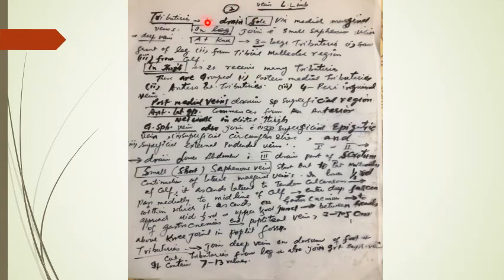Tributaries of the great saphenous vein. It drains the sole via the medial marginal vein. In the leg, it joins with, as I told you in the diagram, the small saphenous and deep veins.